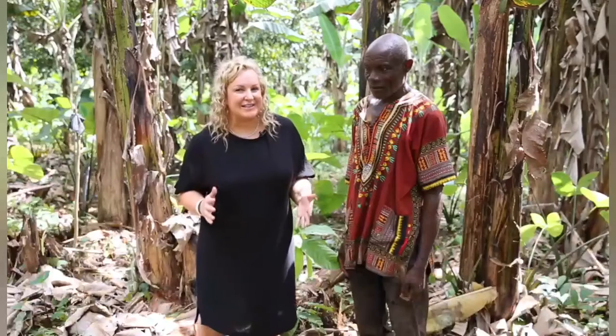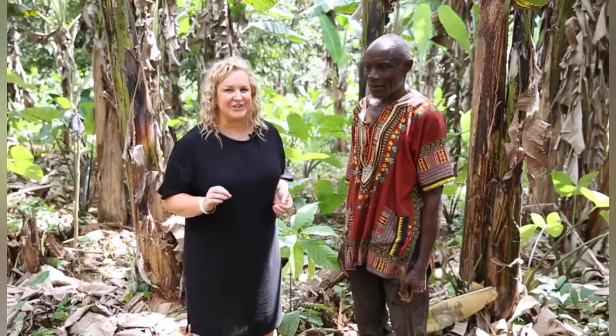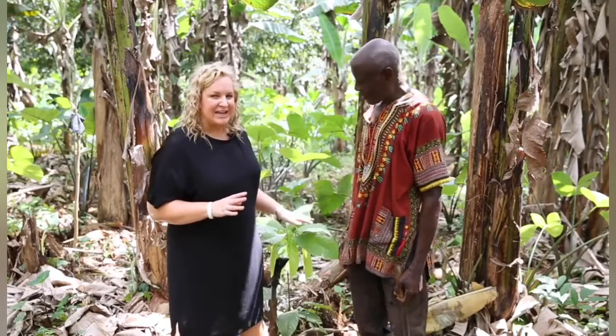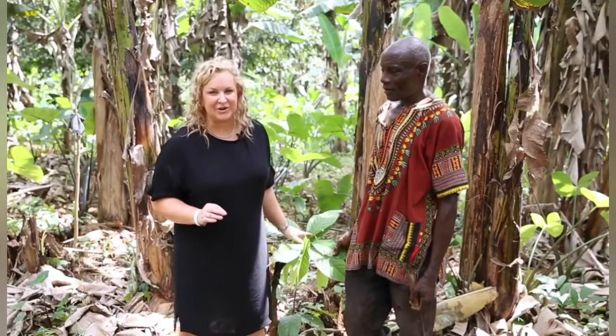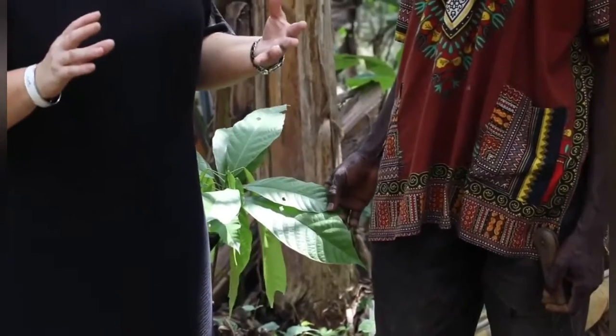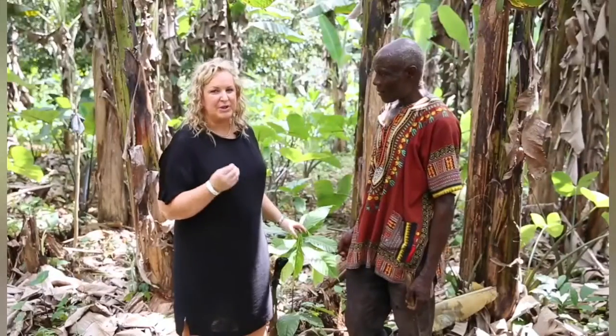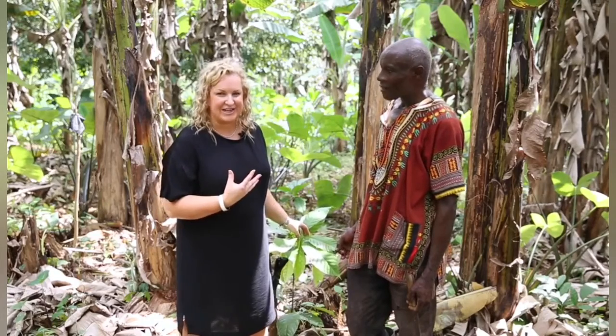I'm here with Ossa on his cocoa farm in Ajay in the eastern region of Ghana. Now we're standing in front of a young tree which is only 4 months old. So it's important for farmers not only to try different hybrids of trees, but also to plant younger trees so when the other trees get older, they've got fresh trees coming up.